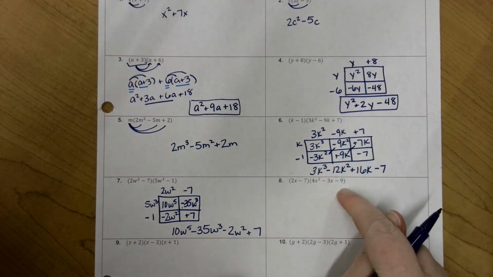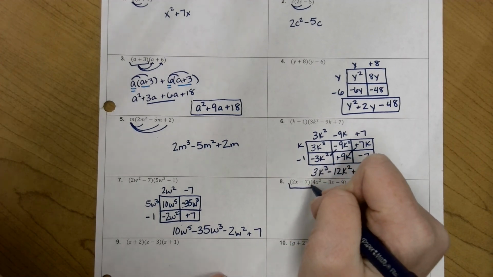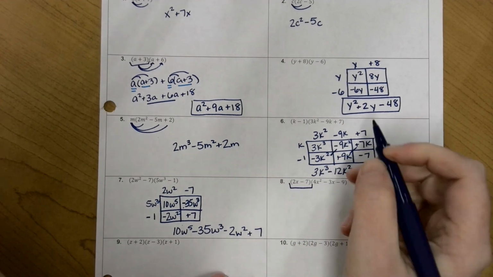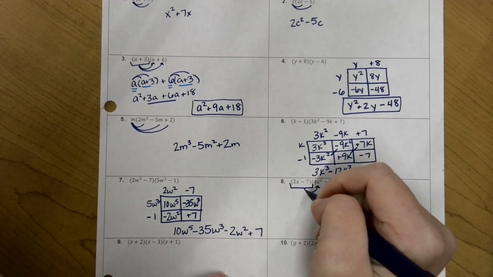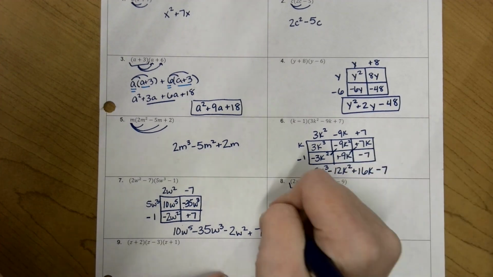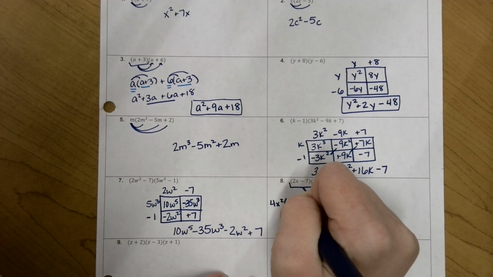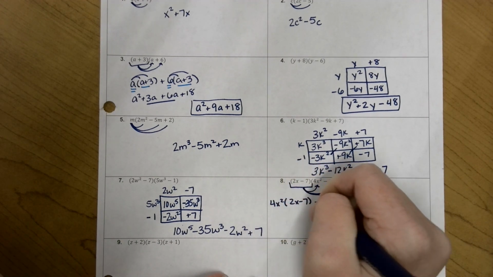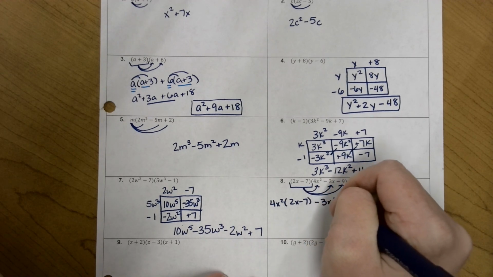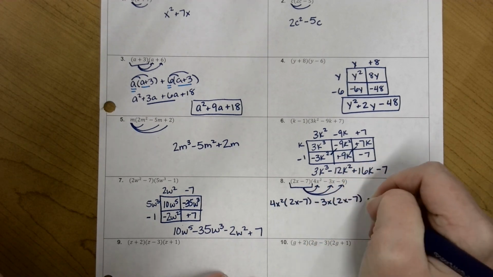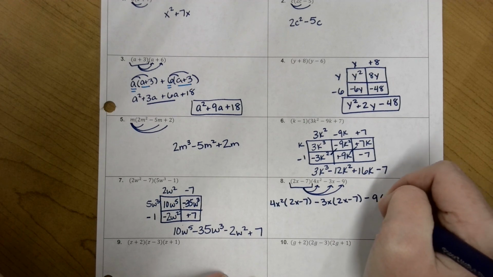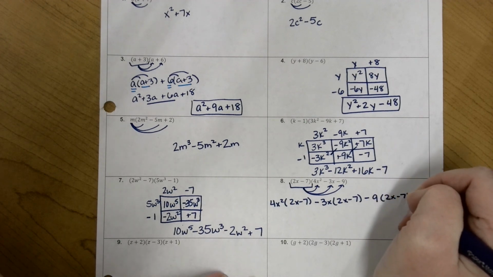Okay, so we'll do a distributive property example for number 8. So I'm going to distribute this to all three terms in my polynomial. So this will be 4x squared times 2x minus 7 minus 3x times 2x minus 7 minus 9 times 2x minus 7.